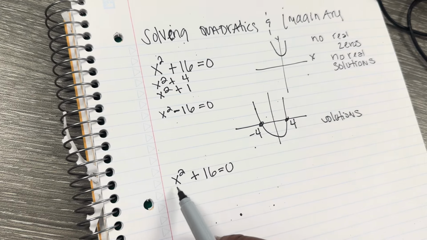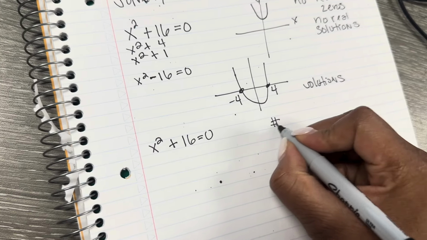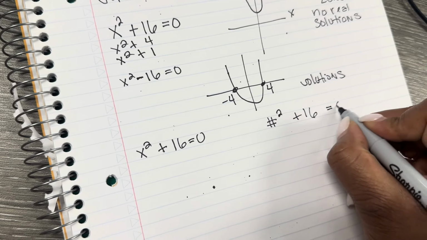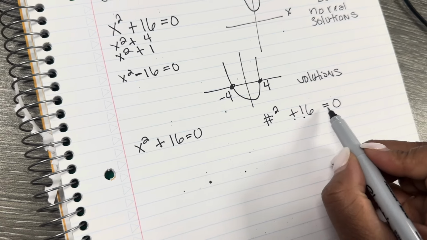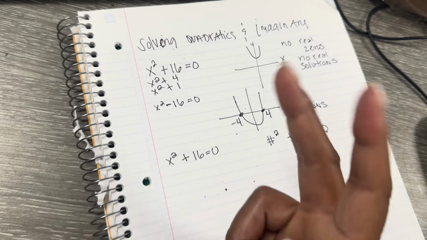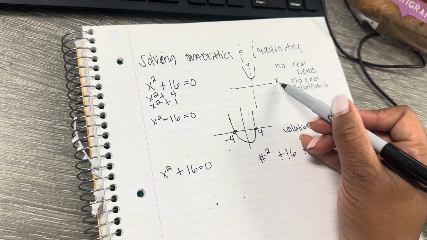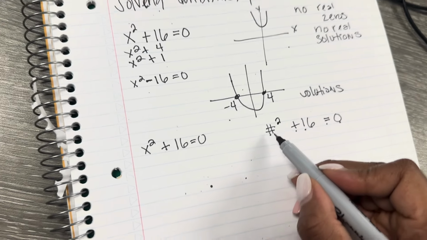Meaning we're solving for x. What x value, what number squared, add 16, would equal 0? What number squared, if you add 16, would equal 0? That's what this is asking. So we can graph it, and the graph is saying there are no x values. It's impossible. There are none, no options.